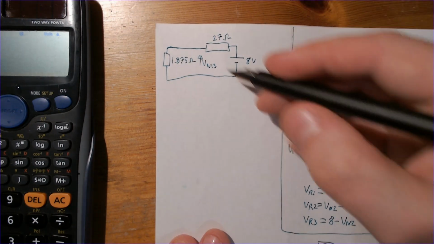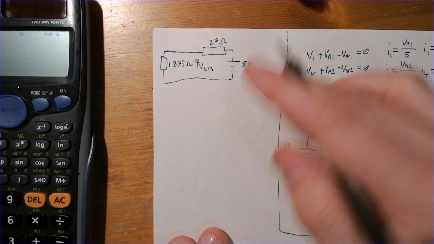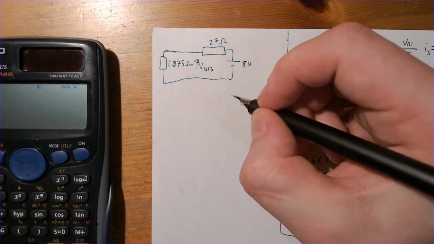Third, Vn1, it's across there. So this one's a very simple voltage division.